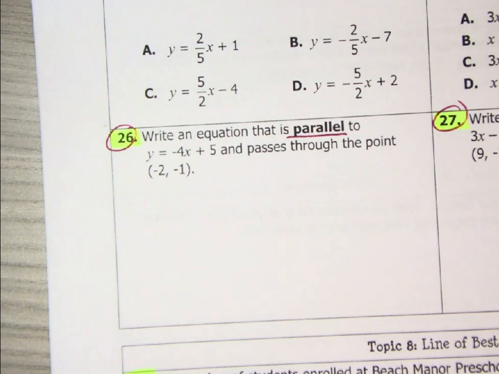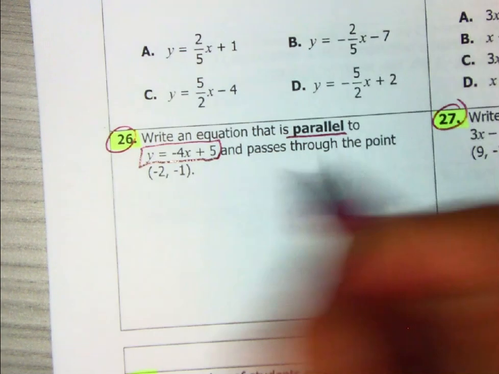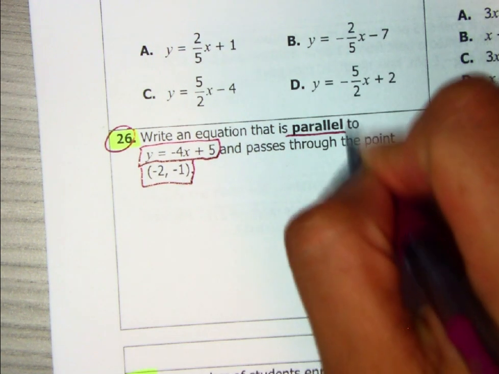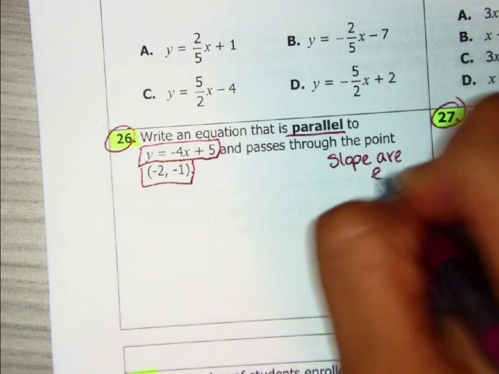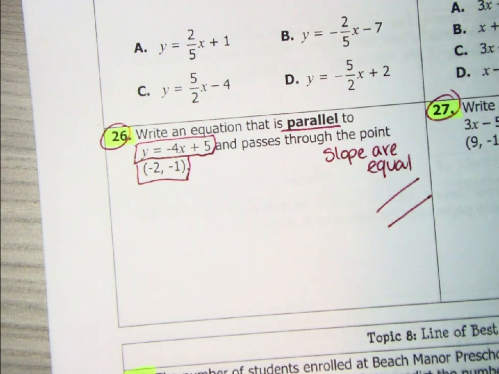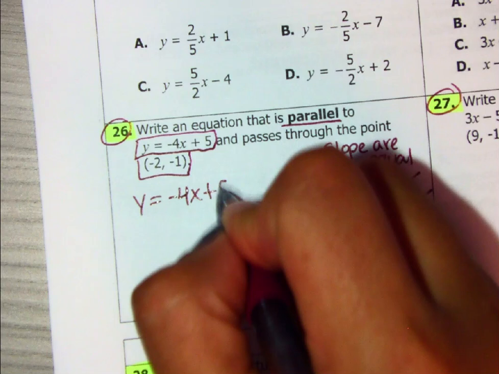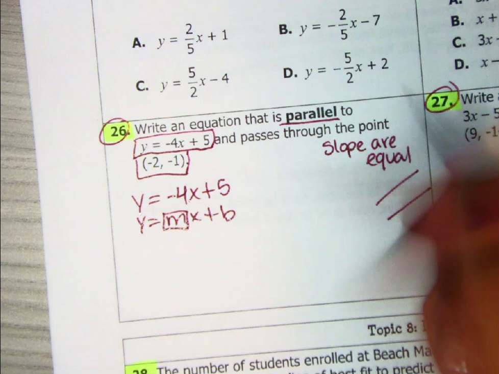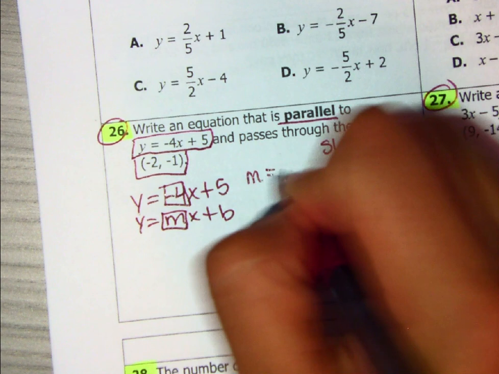Number 26 is asking you to write an equation that is parallel to this equation right here and passes through this point. So as soon as you see parallel, you're going to say the slopes are equal. A parallel line has equal slopes. Here is the equation they're giving you. Identify the slope here. Y equals mx plus b. M is just the number next to x. So your slope is negative 4.